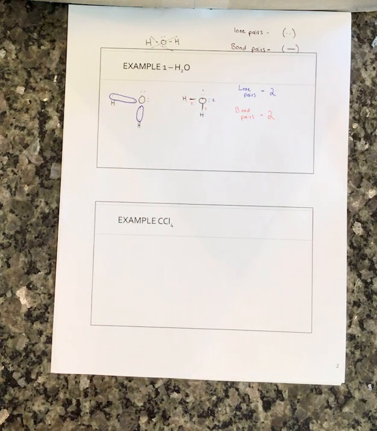Okay, so what I want you guys to do is try this next drawing underneath. Carbon tetrachloride. See if you can draw what it would look like, and then after that, see if you can figure out how many lone pairs and how many bond pairs we have.